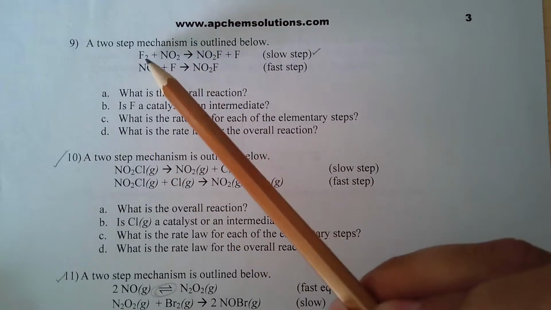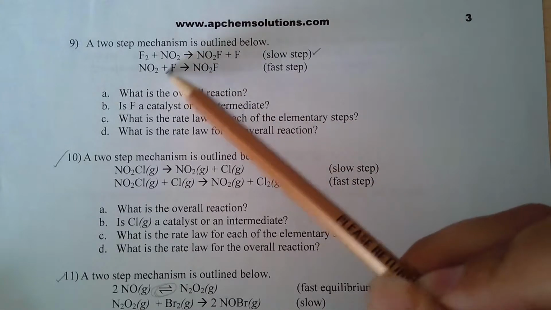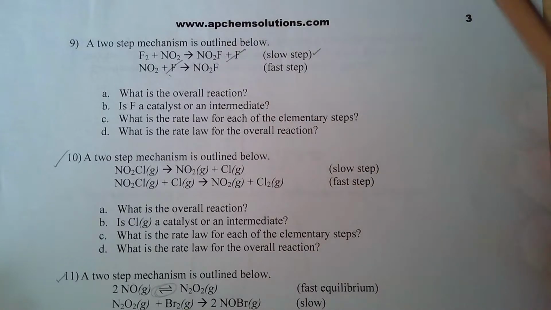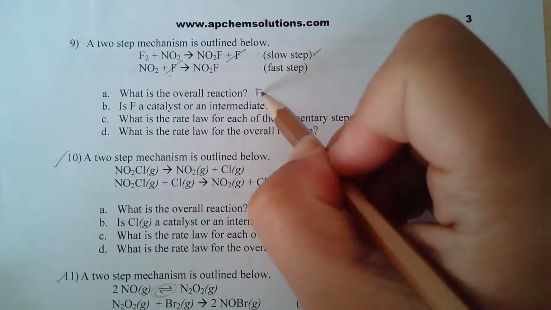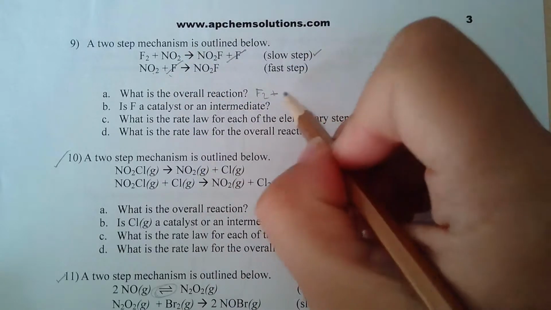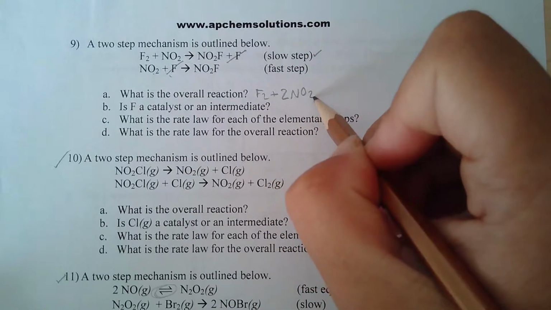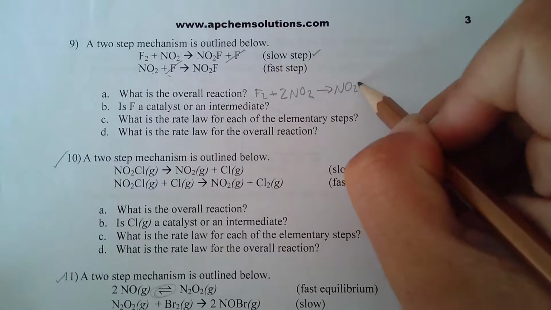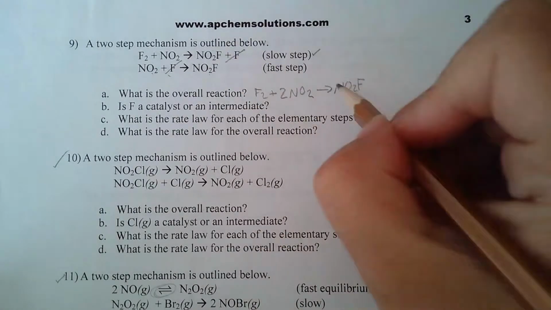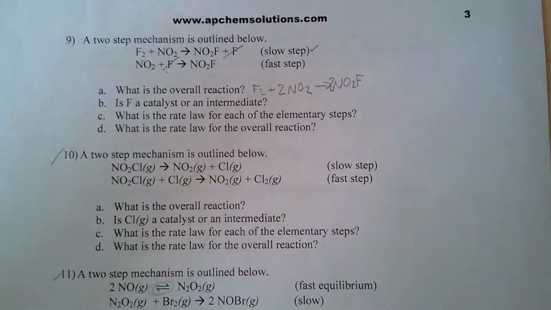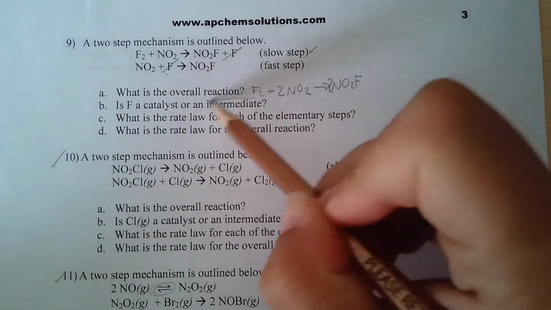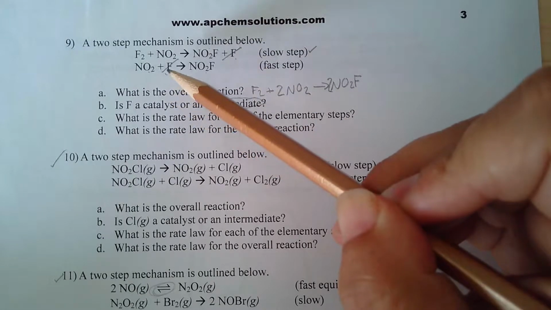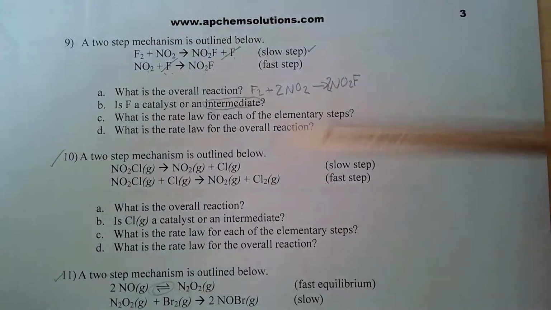So we have F as a reactant here, as a product here, and NO2, so we have F2 plus 2 NO2 reacts to make 2 NO2F. So that's our overall reaction. We know that F is an intermediate because it's present over here as a product in step 1, and it's used up as a reactant in step 2.